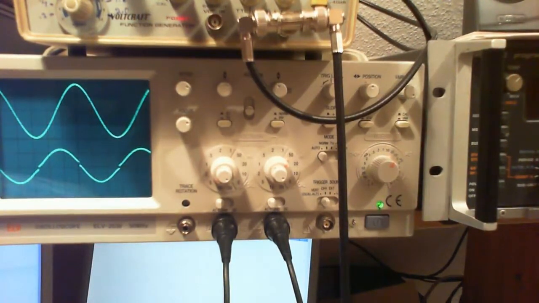but basically that is V in, 24 volts peak to peak.